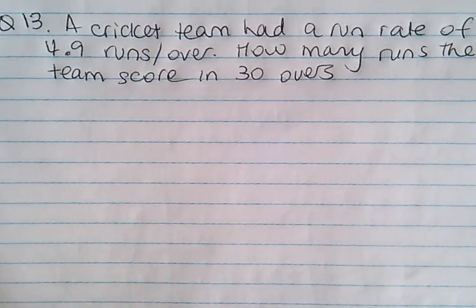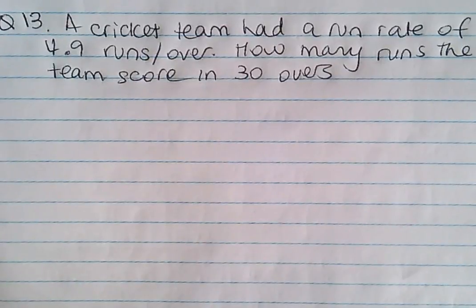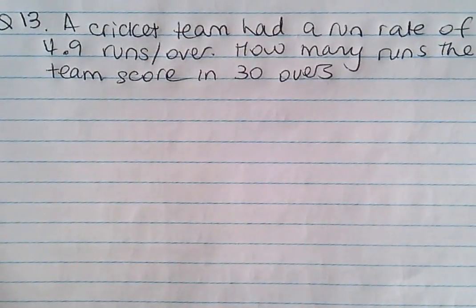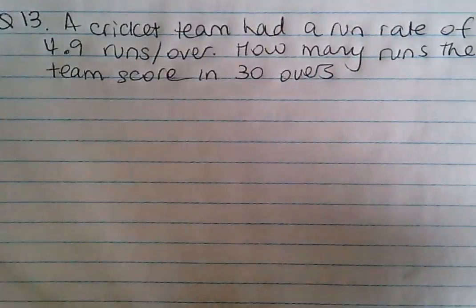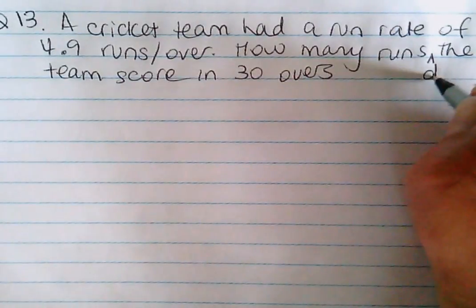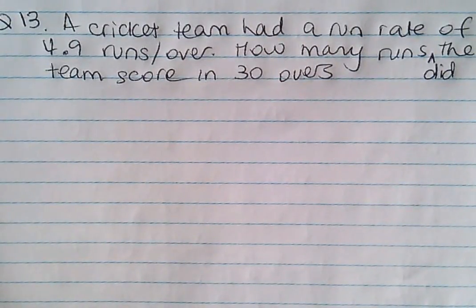Question 13, this one's fairly straightforward. A cricket team had a run rate of 4.9 runs per over. How many runs... I think I missed a word. What's the missing word? Did. How many runs did the team score in 30 overs?